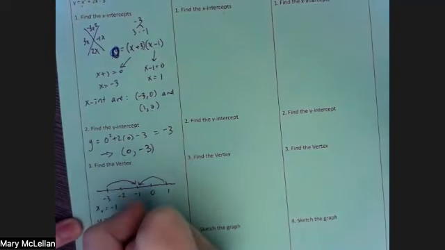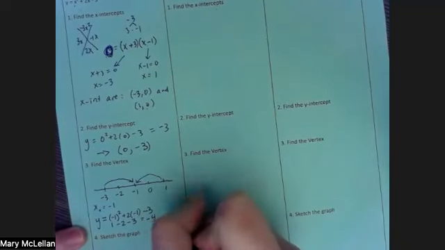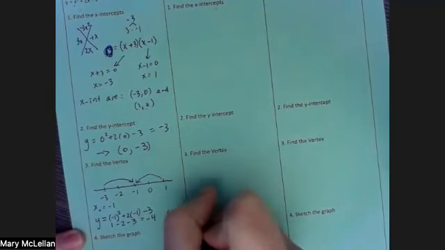So the y part, if I plug in -1, I get -1 squared plus 2 times -1 minus 3, which equals 1 minus 2 minus 3, which equals -4. So my vertex is at (-1, -4).